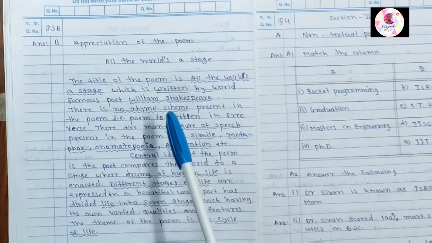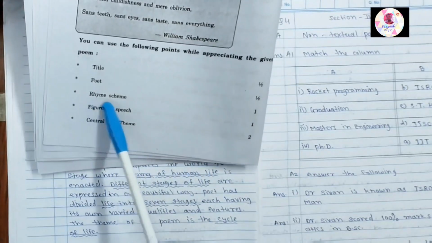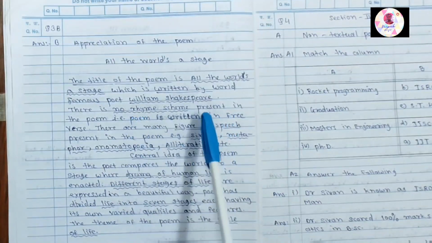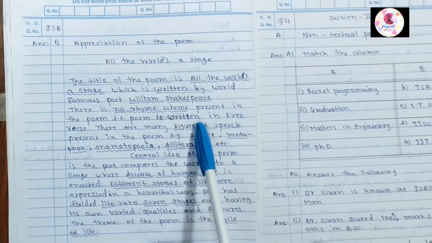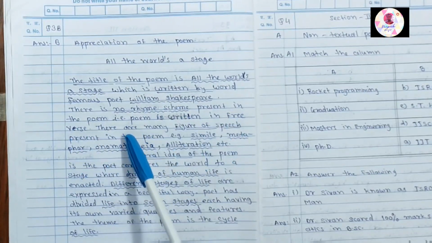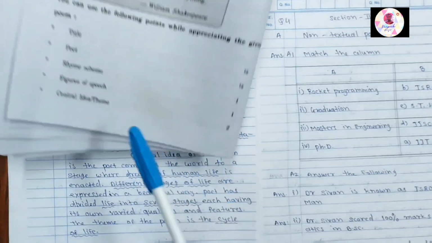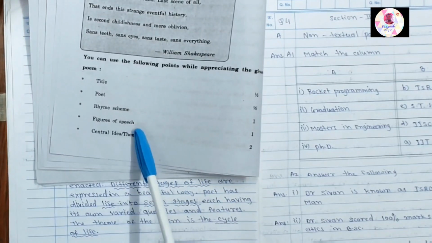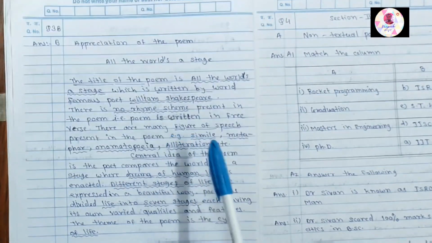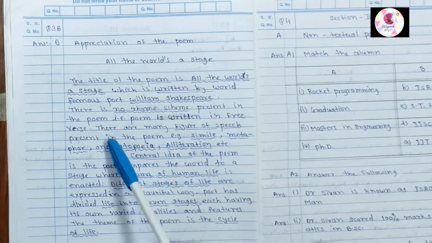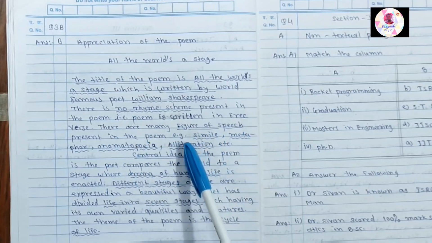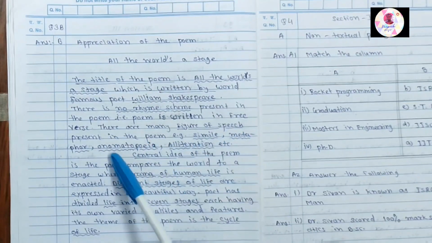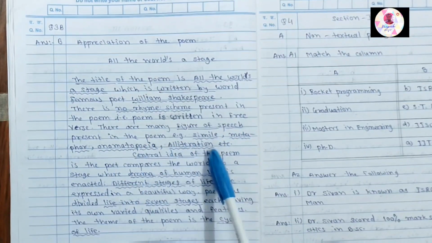Then next point is what? Rhyme scheme. So I have written that there is no rhyme scheme present in the poem, that is, the poem is written in free verse. Then next point is figure of speech. I have constructed a sentence like this. There are many figures of speech present in the poem. Example, simile, metaphor, onomatopoeia, alliteration, etc.